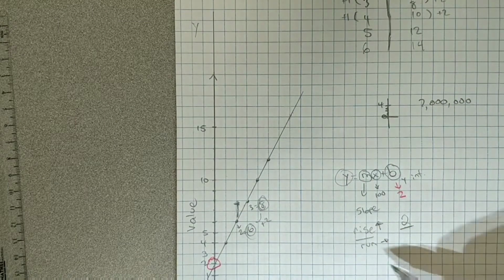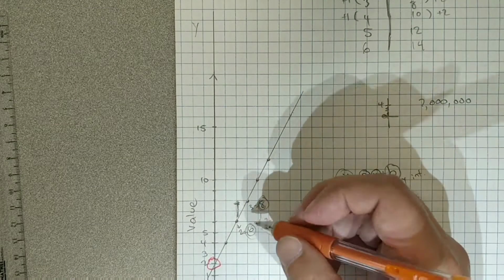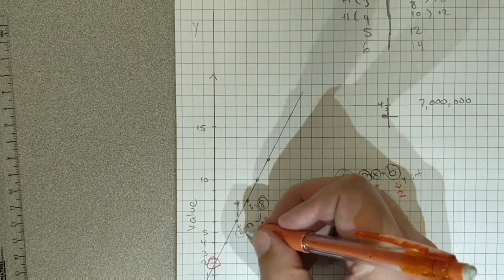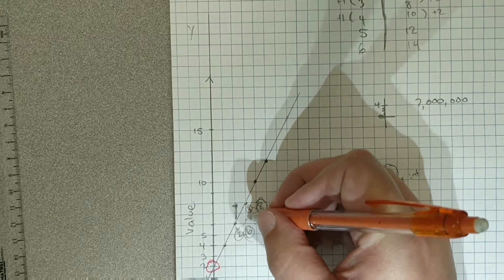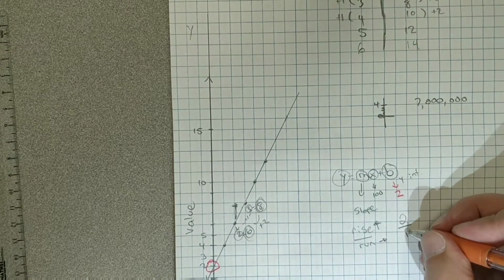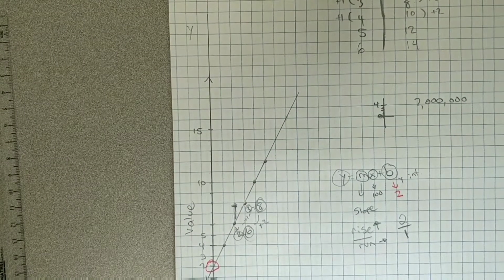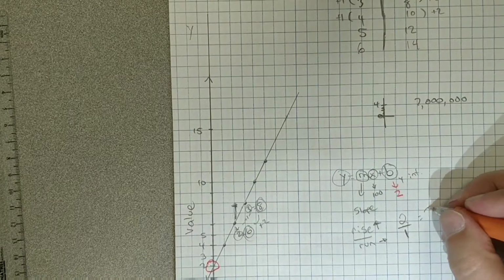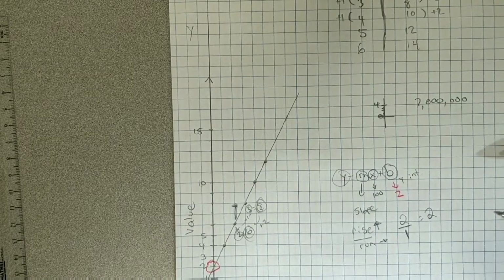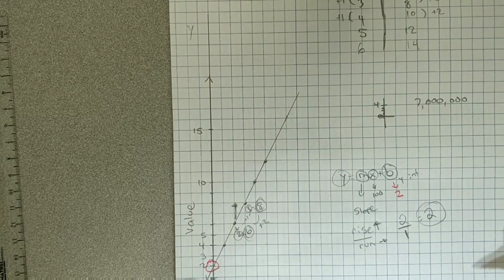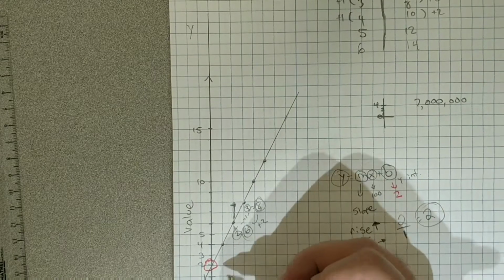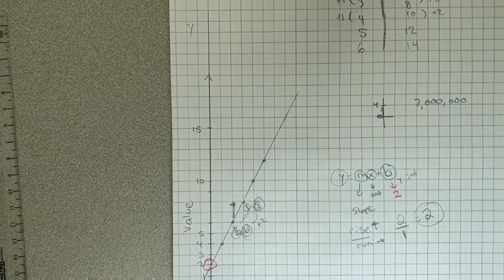You have to count the change in value. And then my run is just the change in x, the change in term, which is from 2 to 3. So that's just a change of 1. So my run is 1. And 2 over 1 is just the same fraction as 2. If you divide 2 by 1, you get 2. So my slope is 2. That makes sense, right? The slope of this is 2.